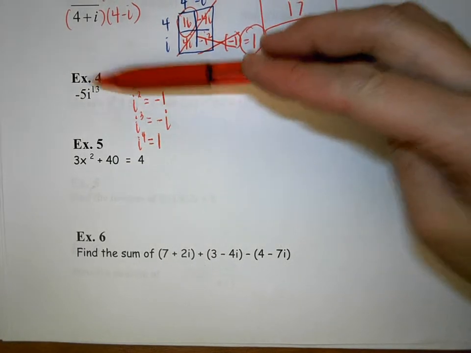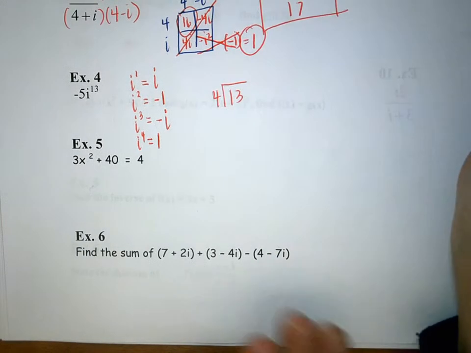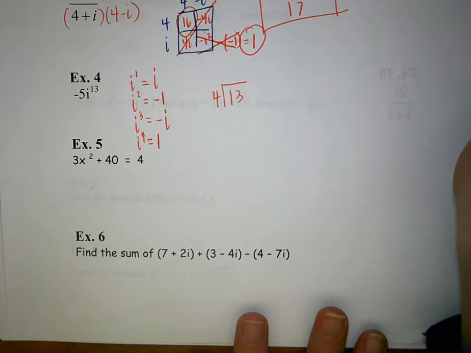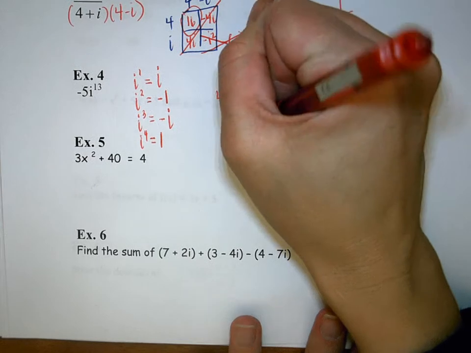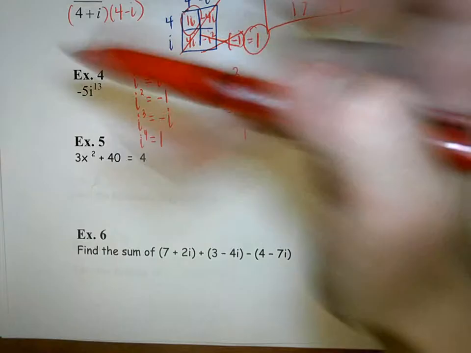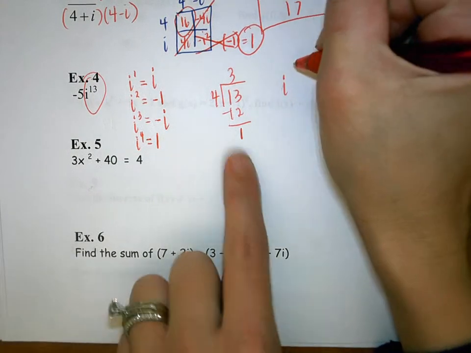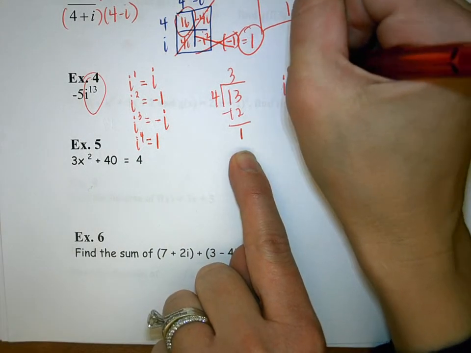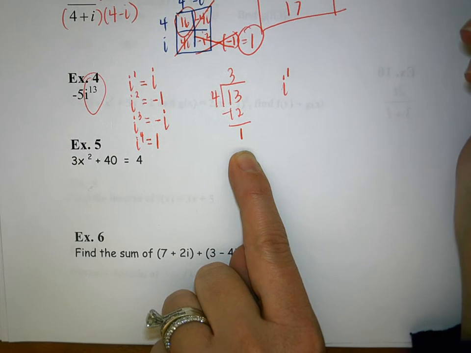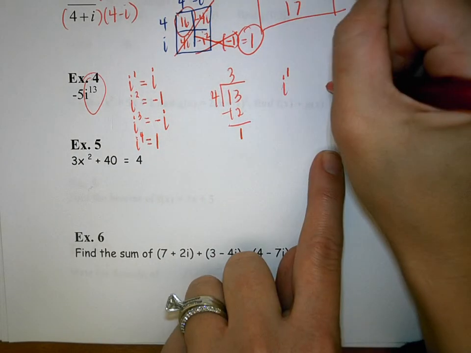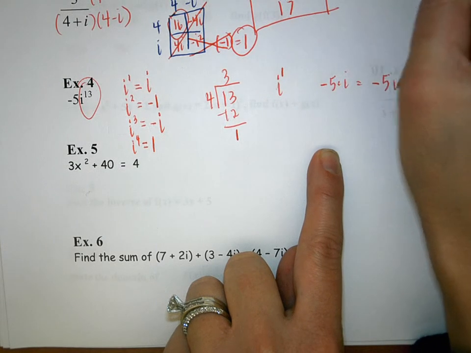So if we take 4 and we divide 4 into 13, how many 4s are in 13? 3, which is 12, and we subtract, there's 1 left over. So that means for i to the 13th, we're going to end up with just i to the, whatever your remainder is, i to the first. And i to the first is just i. So now we have negative 5 times i, which is negative 5i.